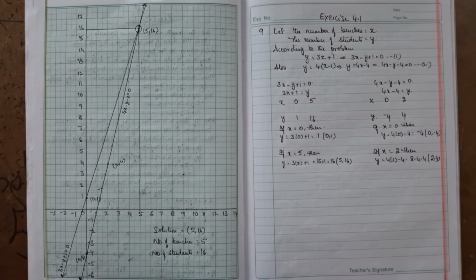It's just like the earlier problem where bees and flowers are there. So same way you have to imagine 3 students, they are sitting in each bench. What is happening? 1 student is left behind. And if 4 students are sitting in each bench, 1 bench is left behind. You have to find out number of benches and number of students.